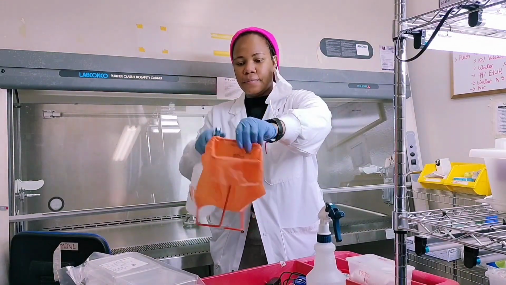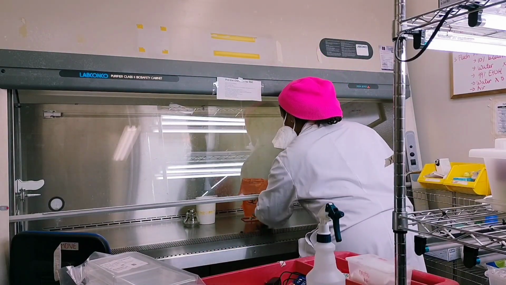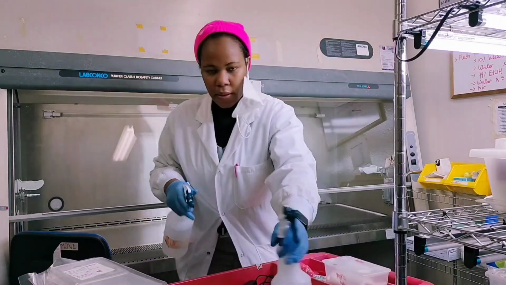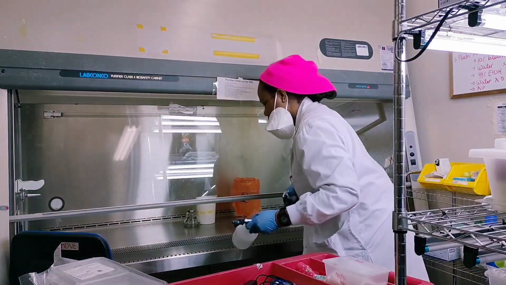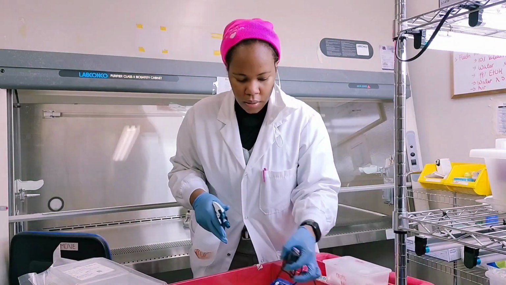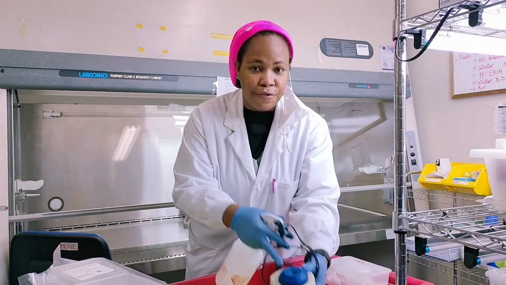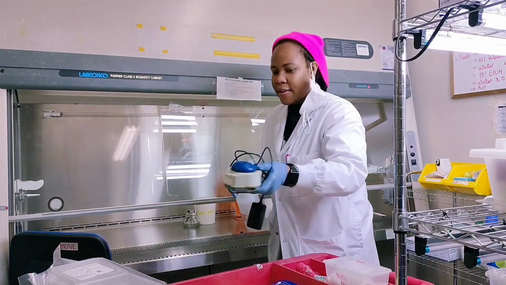The bag for the garbage. I keep a bottle of ethanol in there just in case. This is the vortex for mixing or agitating.